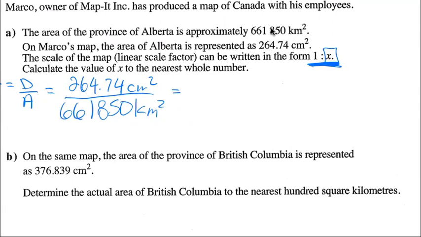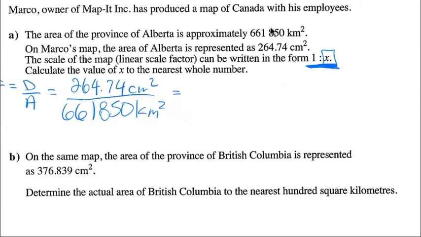If I take my 661,850 and reduce it by 264.74, I get approximately 1 centimeter squared over 2,500 kilometers squared. Divide both the top and bottom by that 264.74. That gives me a nice conversion. Now I just need to convert these kilometers to centimeters.